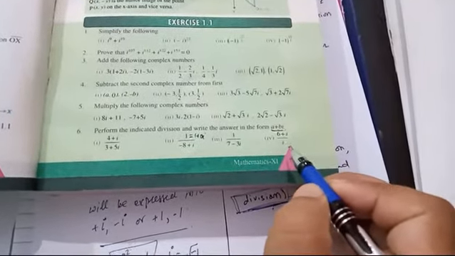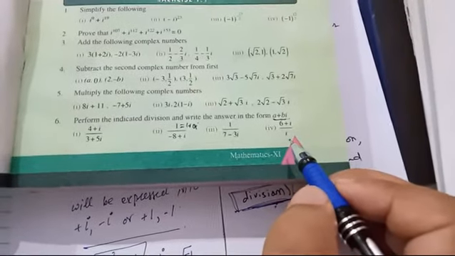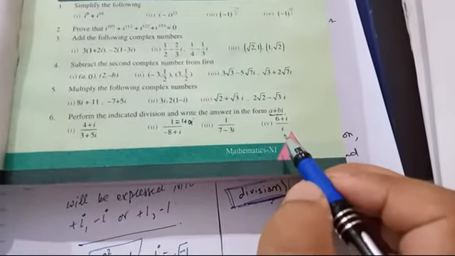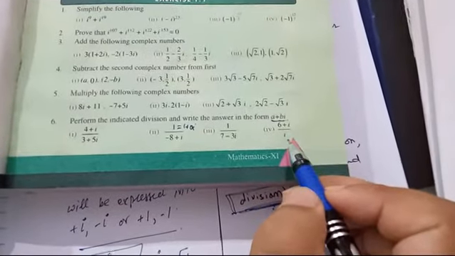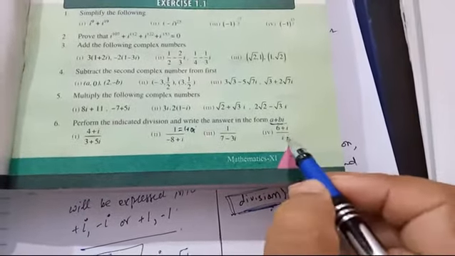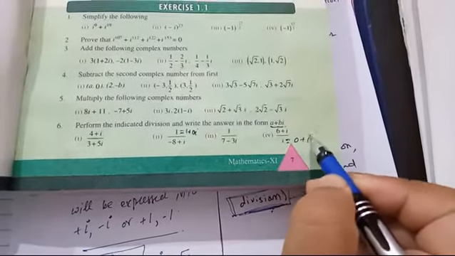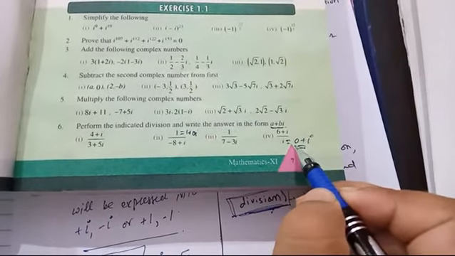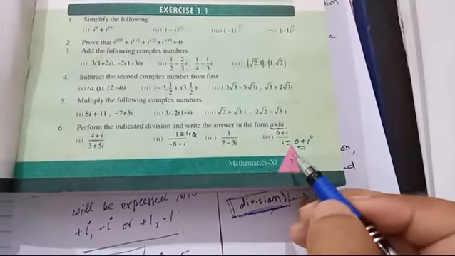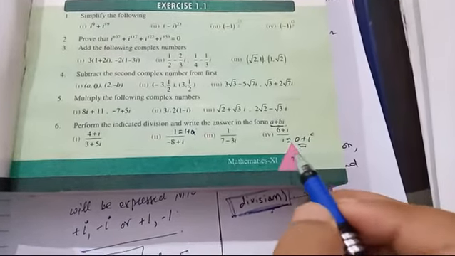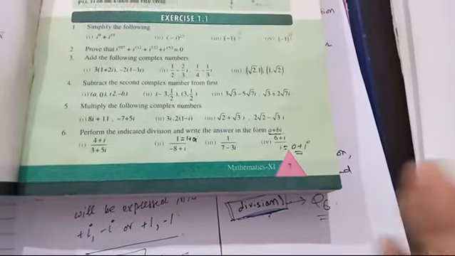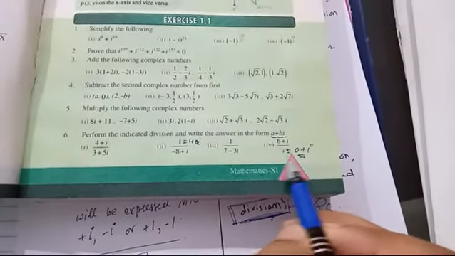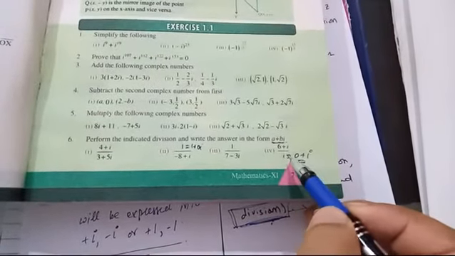In the denominator we have iota, and iota is also a complex number. Iota is actually named a pure imaginary number, because iota can be written as 0 plus iota. So this is a complex number in which the real part is 0. Those complex numbers in which the real part is 0 are called pure imaginary numbers. This is a complex number, but the special name for this type of complex number is pure imaginary number. So this is also a division of two complex numbers.